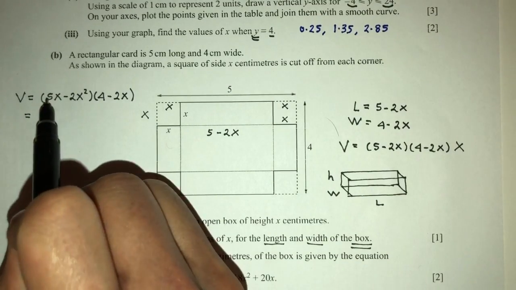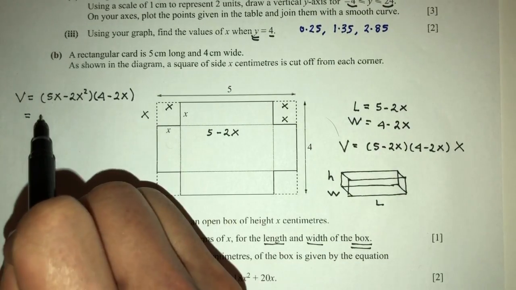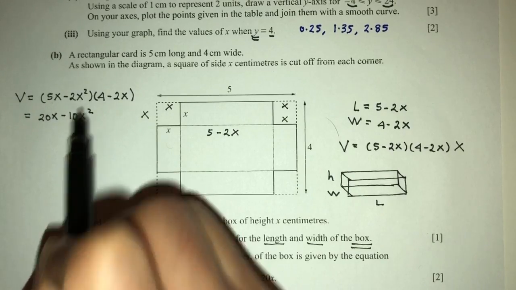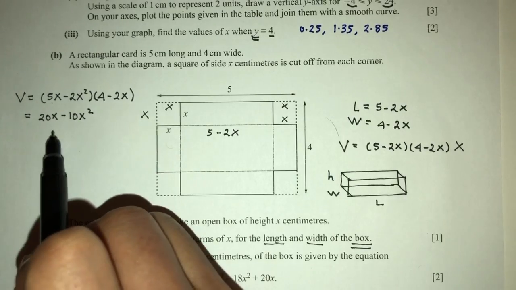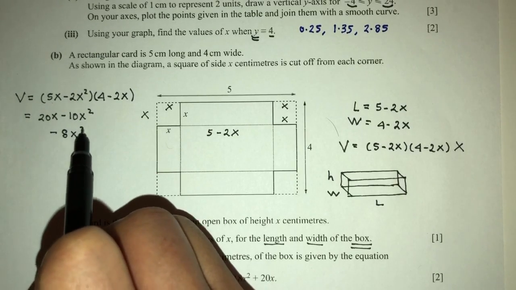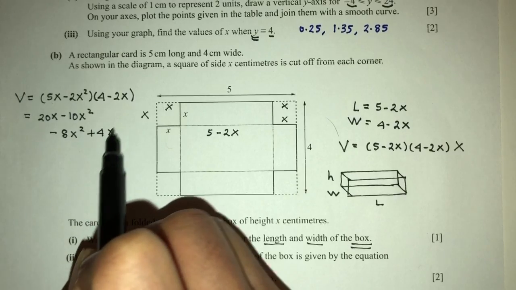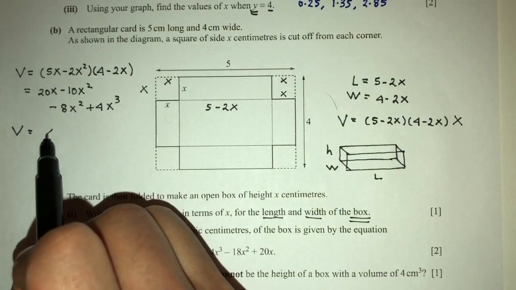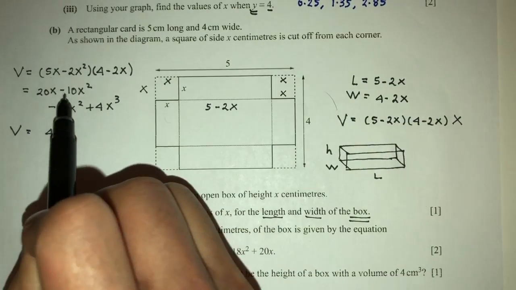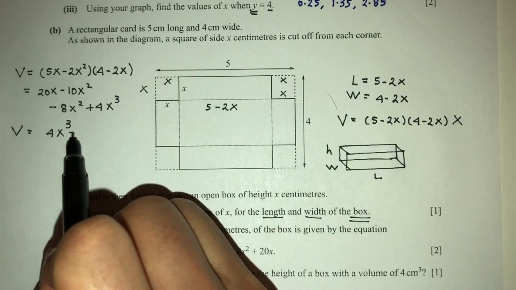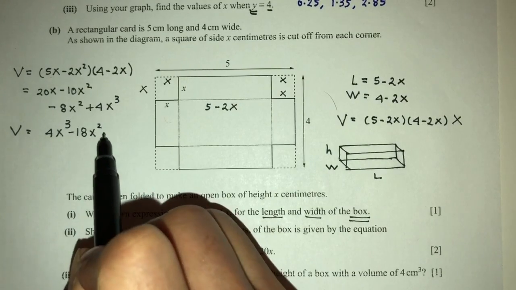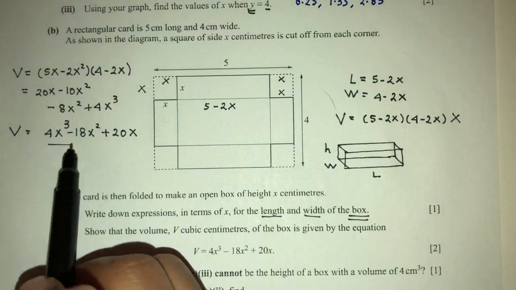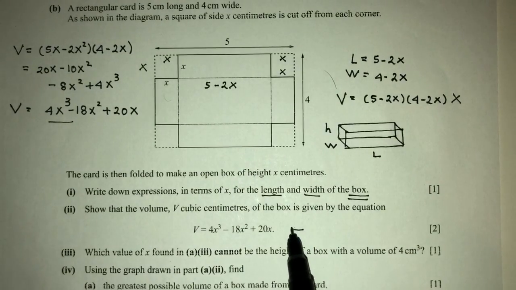You will have 5x times the remaining will be 20x minus 10x squared, and this time this will be minus 8x squared plus 4x cubed. So let's simplify. Volume will be, first we can write 4x cubed, minus 10 minus 8, that should be minus 18x squared, and then plus 20x. So this is shown as required right here.